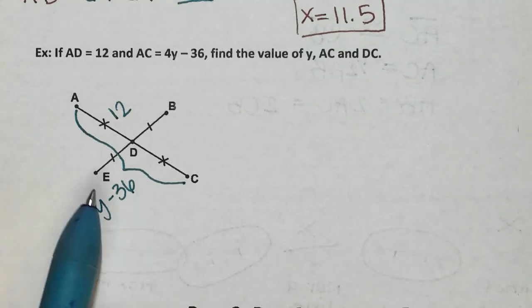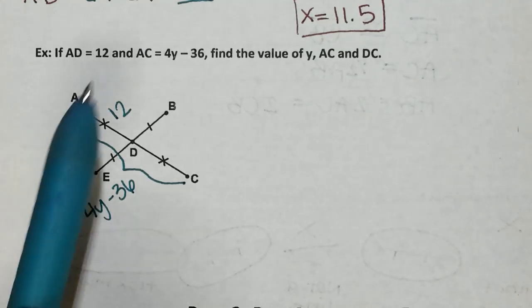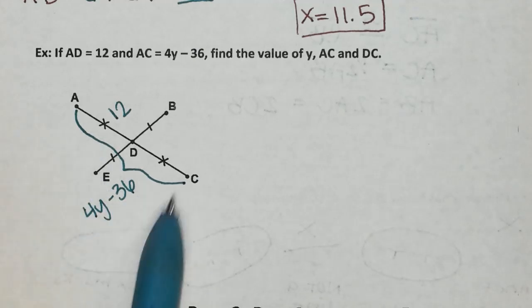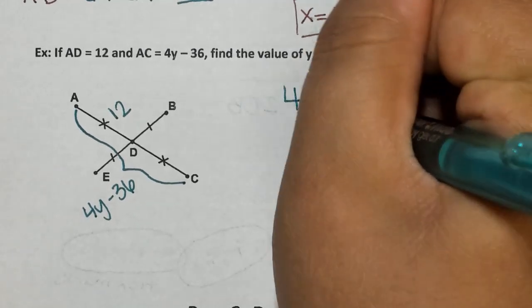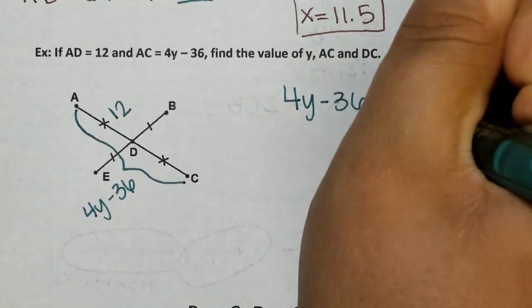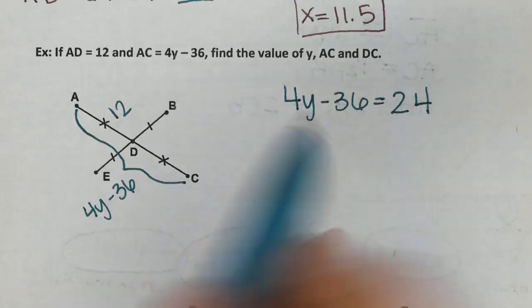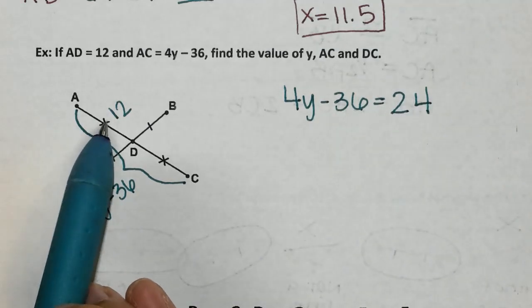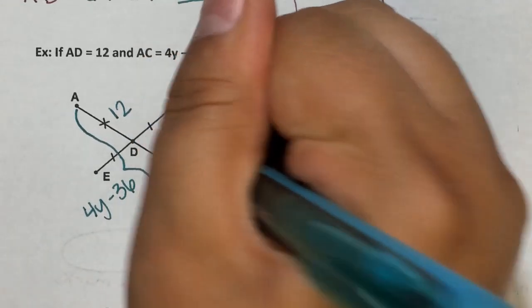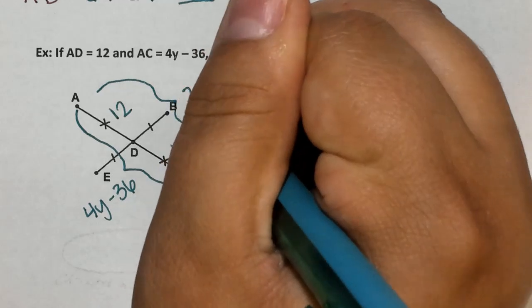And so what I saw a lot of people do is they said 4y minus 36 equals 12. Does the whole thing equal 12? No. So what does the whole thing equal? Why 24? Because of the little tick marks, if this is 12, what's this? So the whole thing is 20.